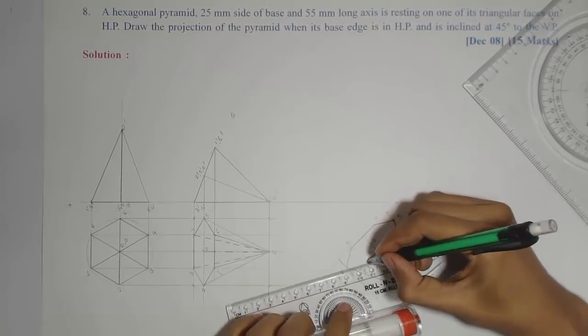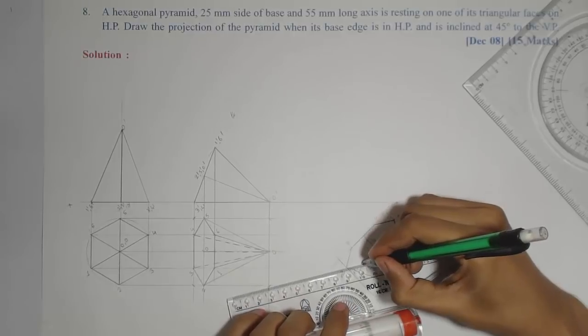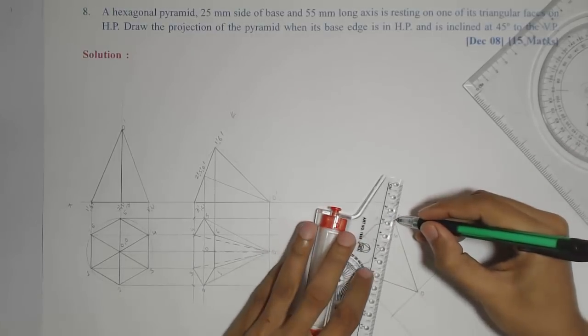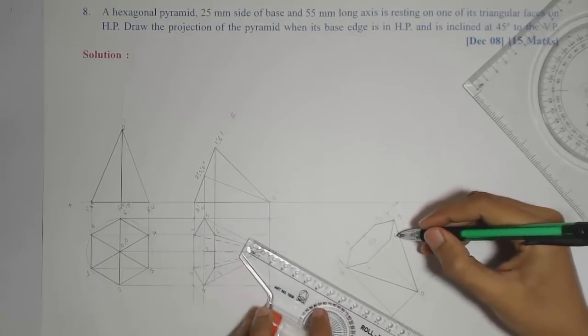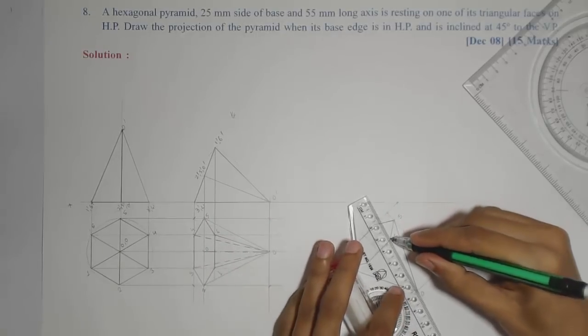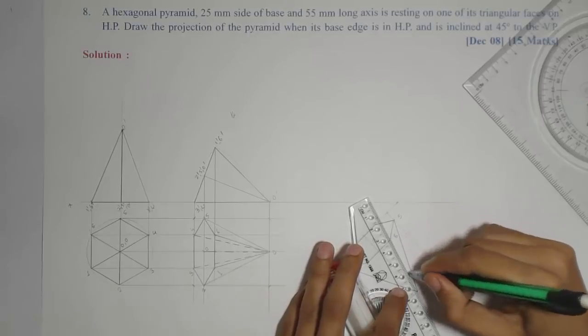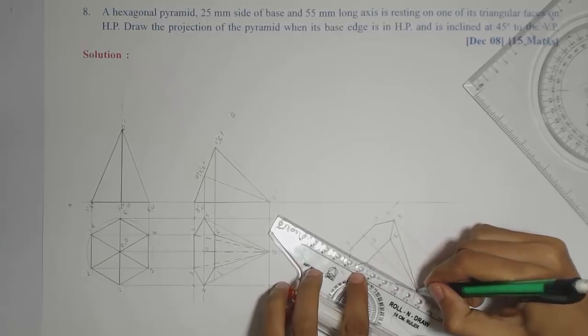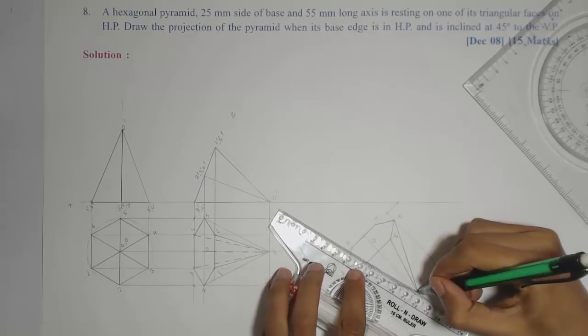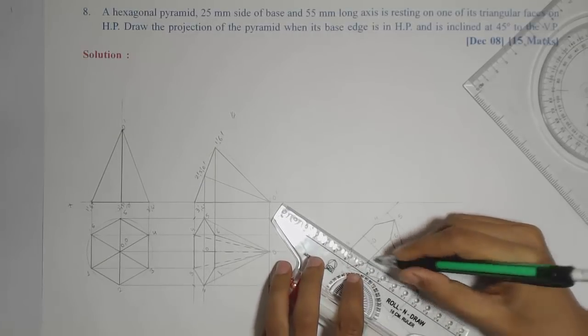1, 6, 1, 2 and 5, 6. Then slant edges O6 and O1 are dark. And the remaining two slant edges, O3 and O4, are dotted.